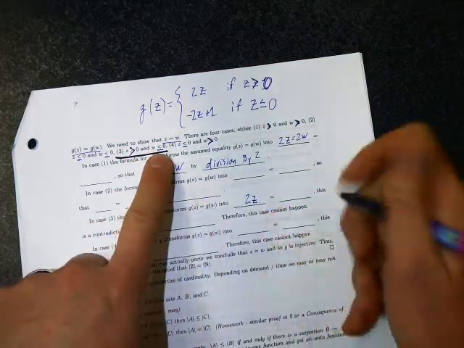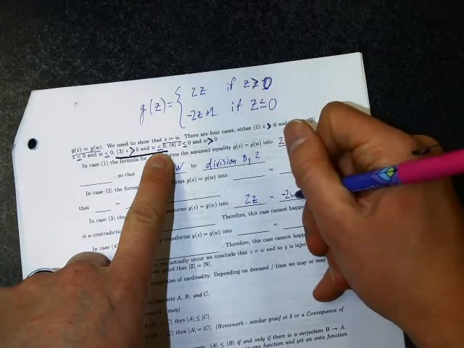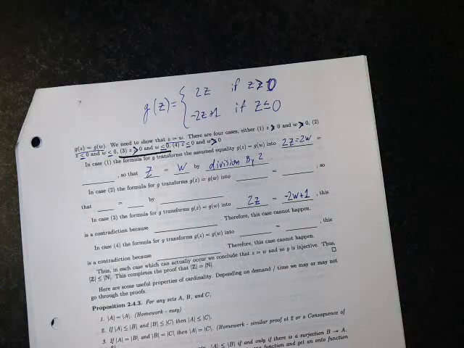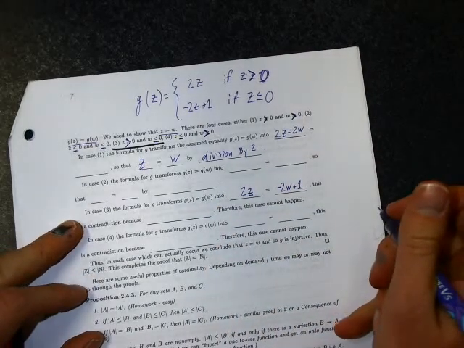This is a contradiction, I claim, because, well, let's even just try to do this. That will mean, I guess, that 2 times z plus w equals 1.